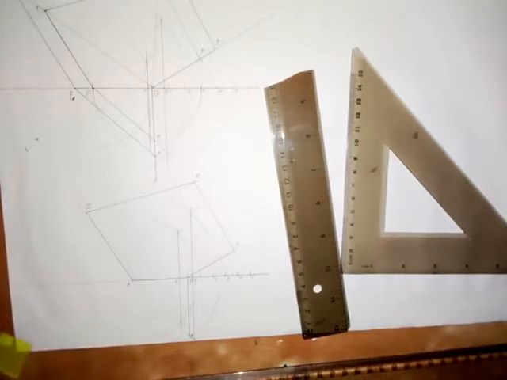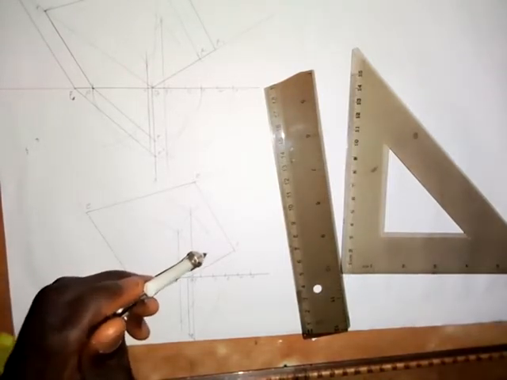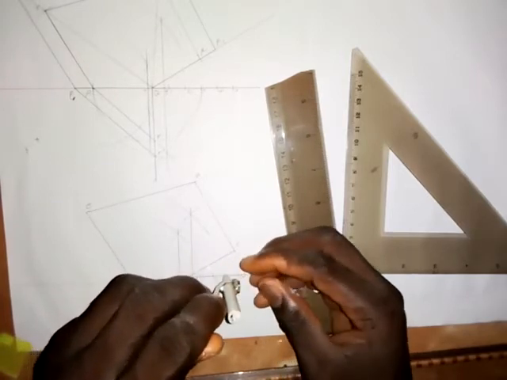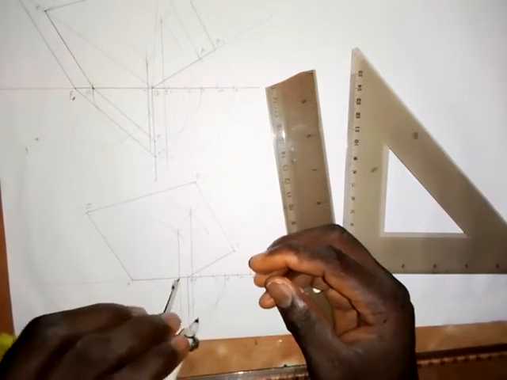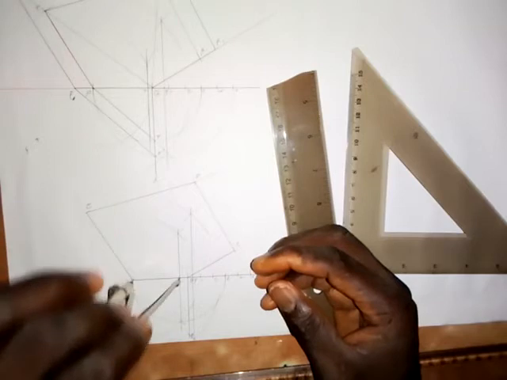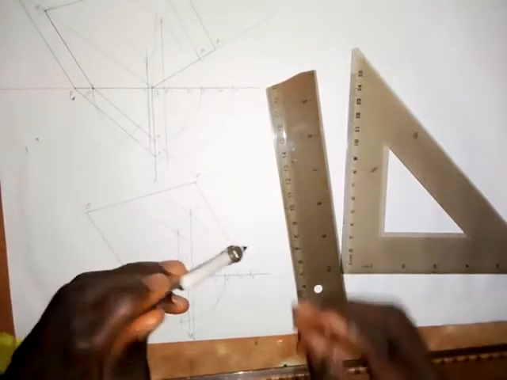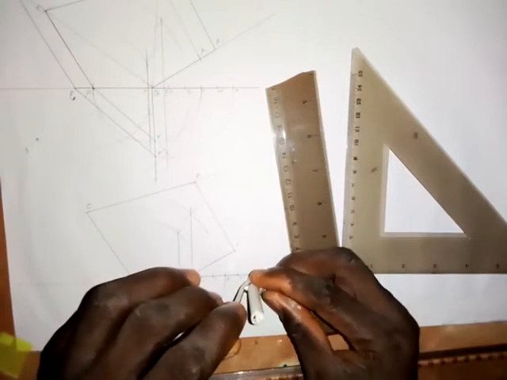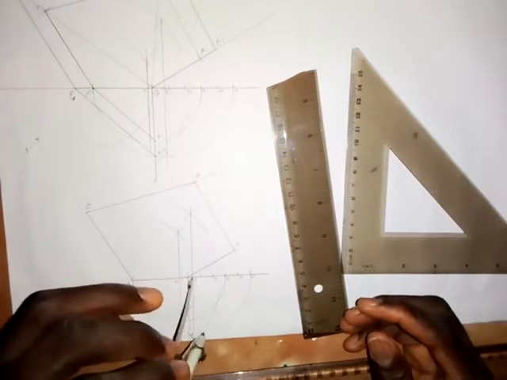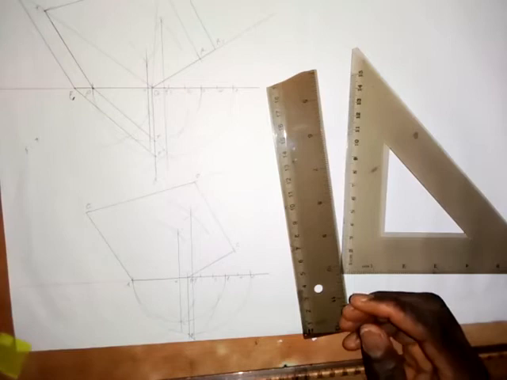So the next thing that you need to do is to take your compass, put it at X here and extend it to 3. Then draw a semicircle. So the semicircle goes like this. It will end here. So the next is put it at Y and extend it to 5 and draw a semicircle like this. The semicircle will also end at A, as you can see here.